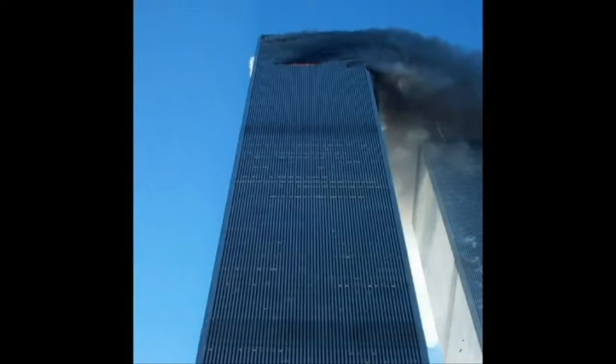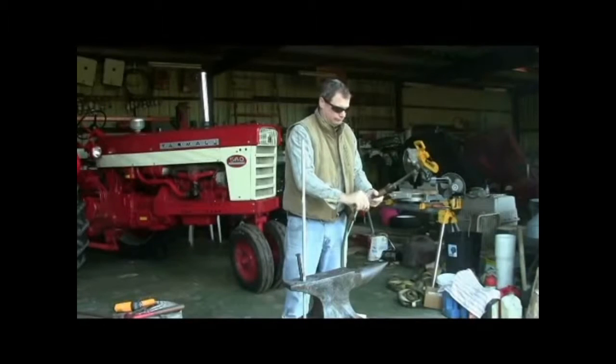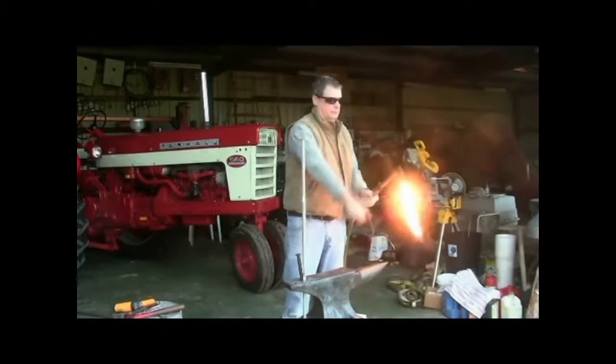Let's conduct a more realistic experiment by heating a rod about where the heat really was in the towers, and see if the top accelerates down by gravity alone.